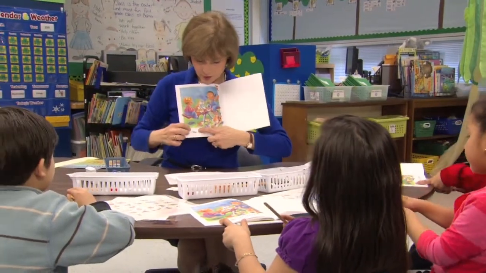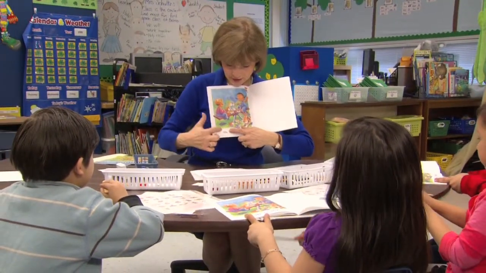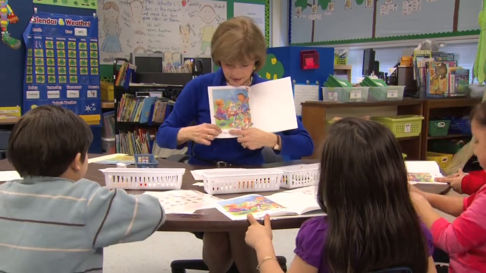Here's a word. You see those little letters? You know what letters are. And when you have a space, this makes a word.